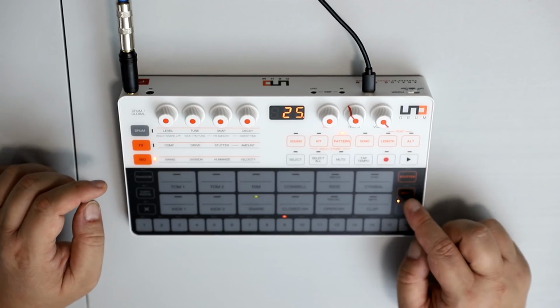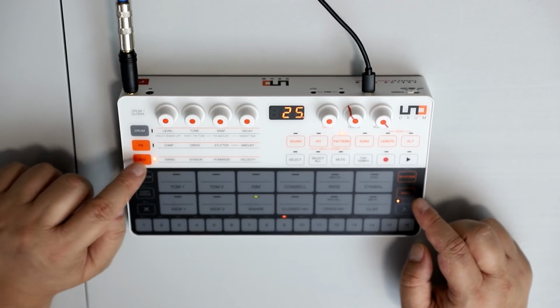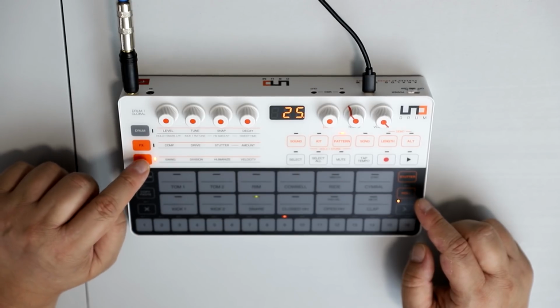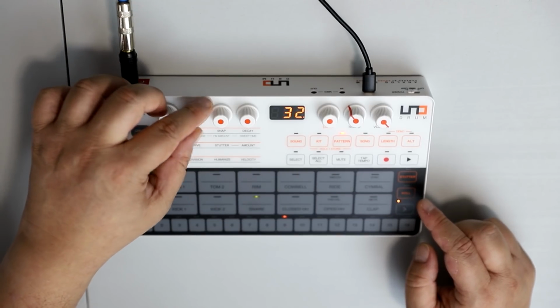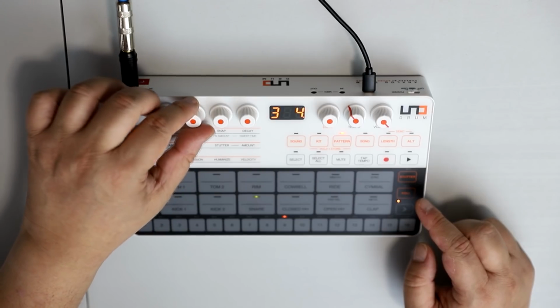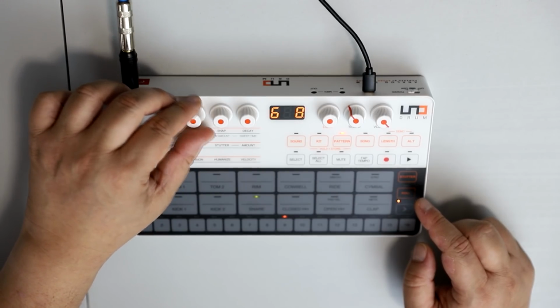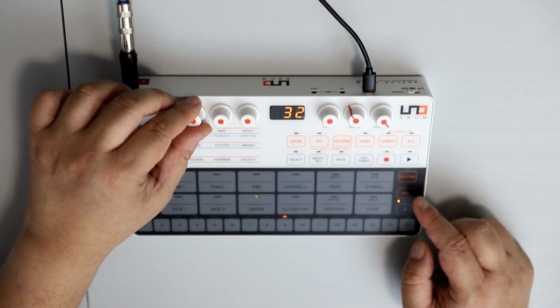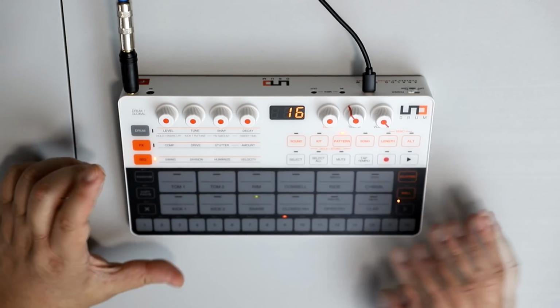And you can quantize the roll with the sequencer matrix here. You can press sequencer and division, and you have all the divisions for the sequence. So this 3/4, 6/8, 16, 32nd. So let's set it as 16th.